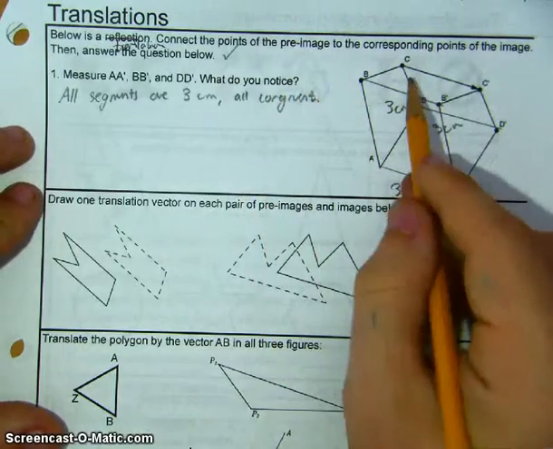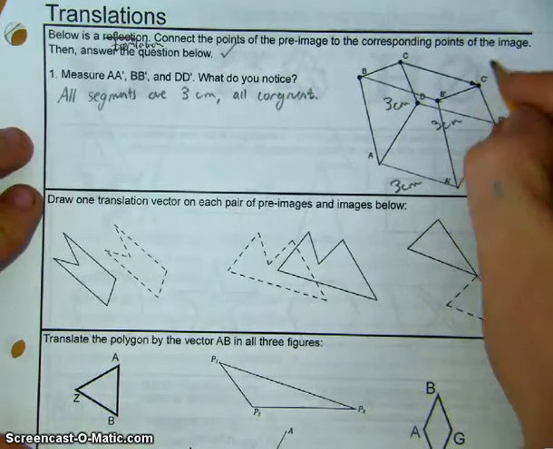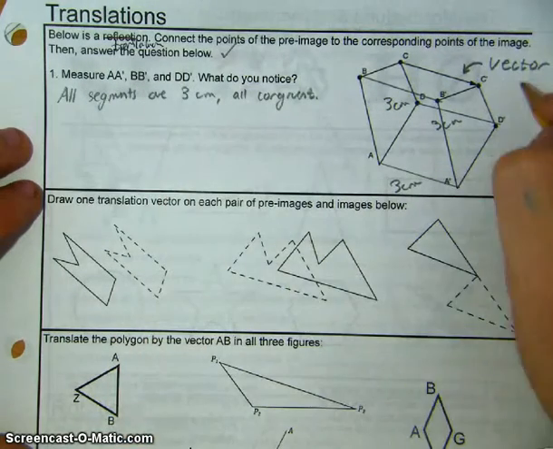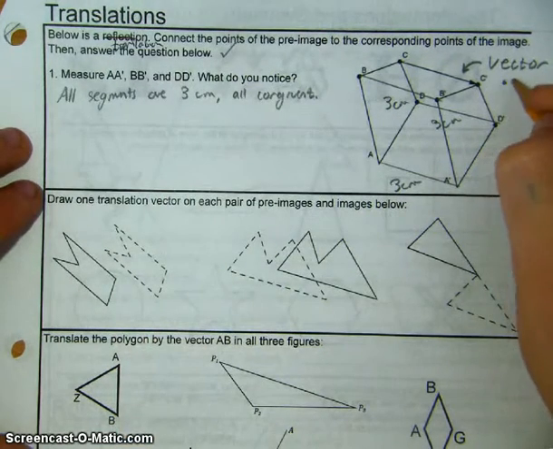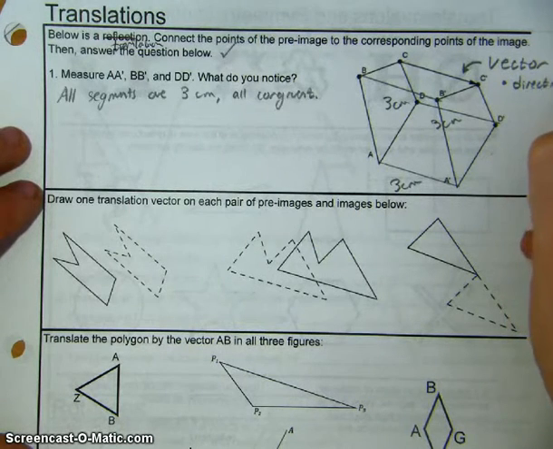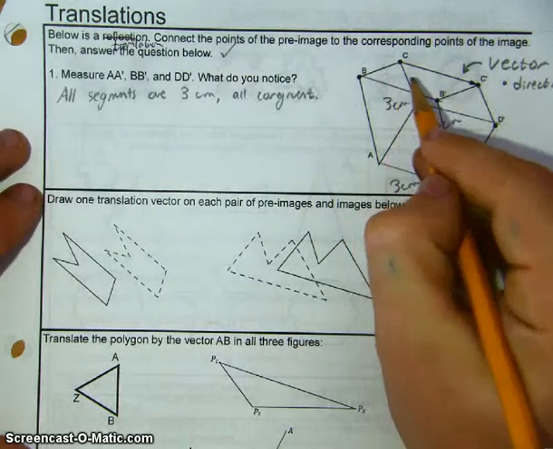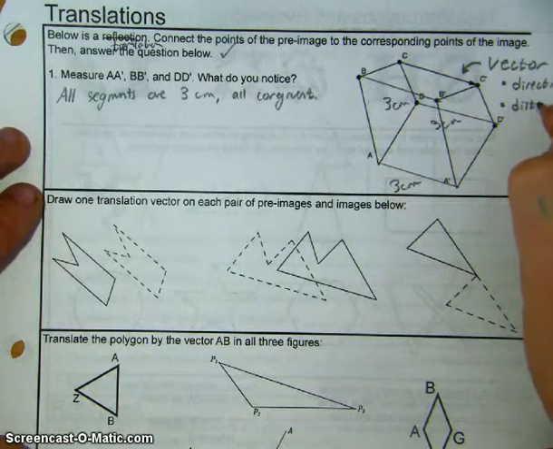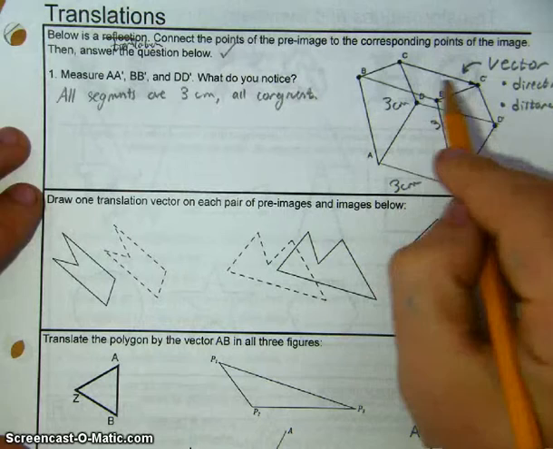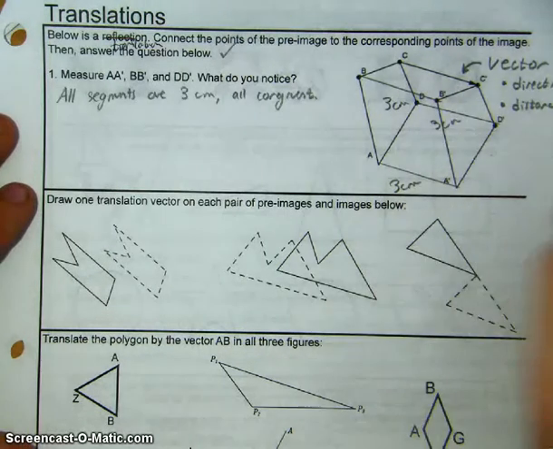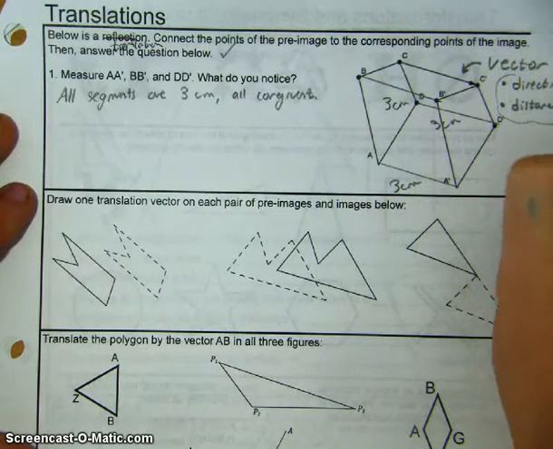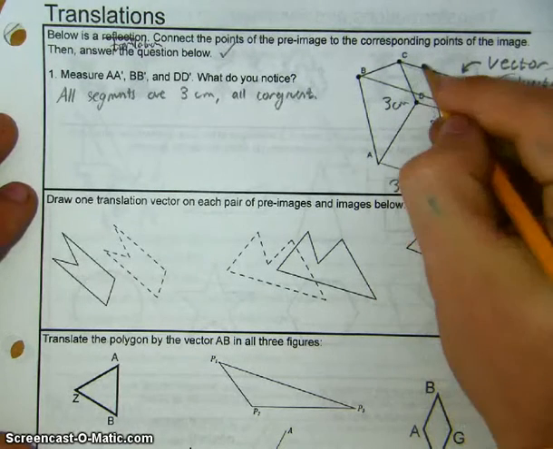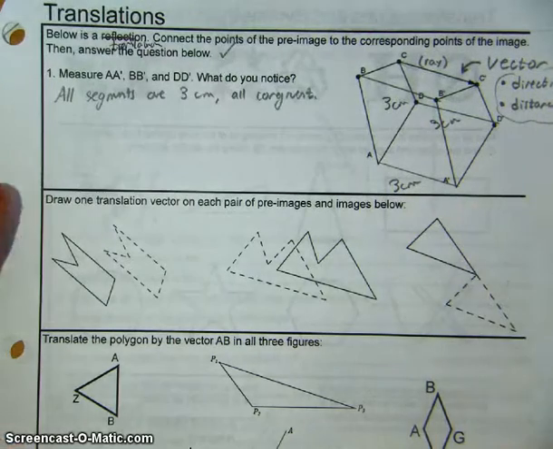Now this segment that we drew is called a vector. V-E-C-T-O-R. And we need a vector to do a translation. A vector tells us two things. It tells us the direction we're going in. So it could be up, down, sideways, kind of diagonally. And it also tells us how far, or the distance, we're going to move our polygon. So those are the two things we're going to need from a vector. And often we represent it just by this line with an arrow on one side, similar to a ray.